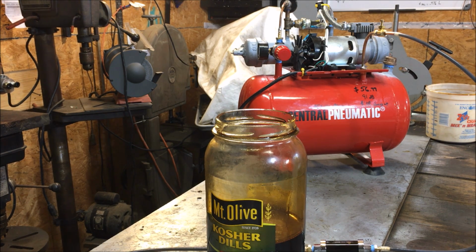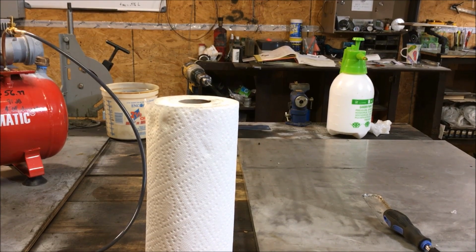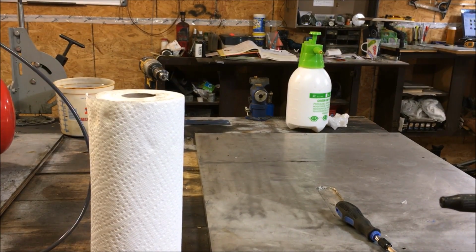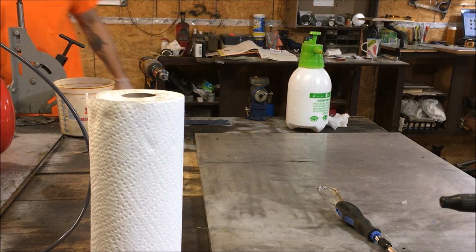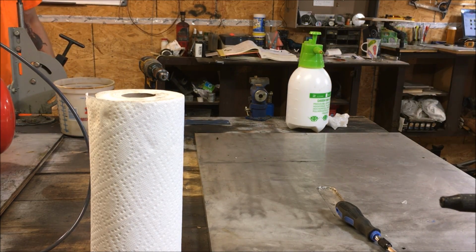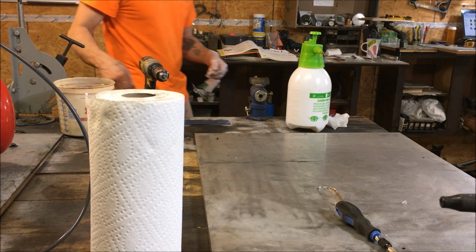So, I'm not sure what size to drill out. Maybe I should go slow with it. The bit I have might be too big. I am using a, what was that? Was it a 1/8? 3/32.